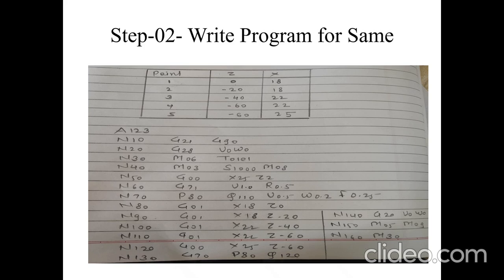Then M03, S1000, that is the speed of the machine. G00, X25, Z2. That line indicates that our tool is 2 mm away from our job. G00 indicates that there is movement of the tool, but there is no removal of material.